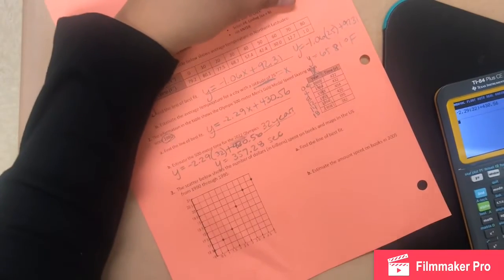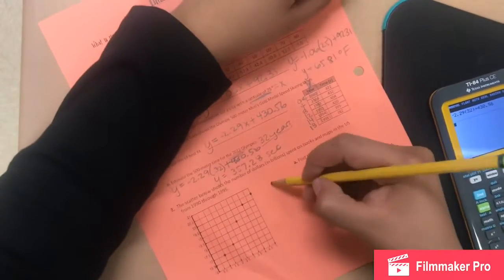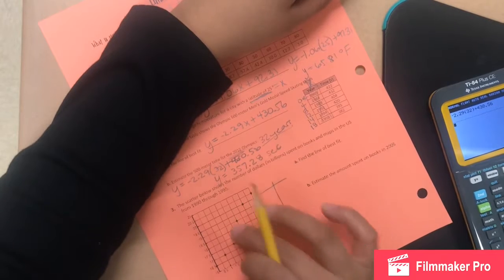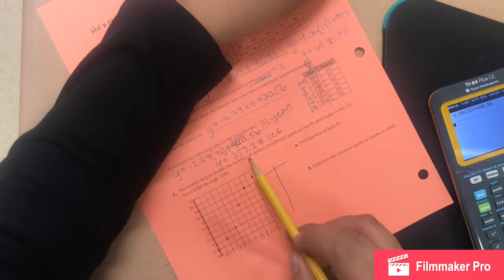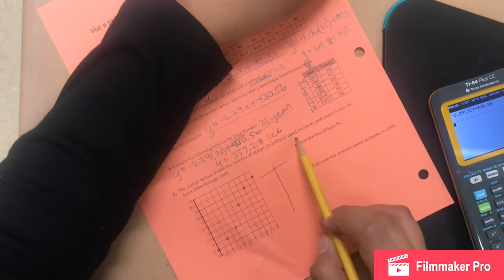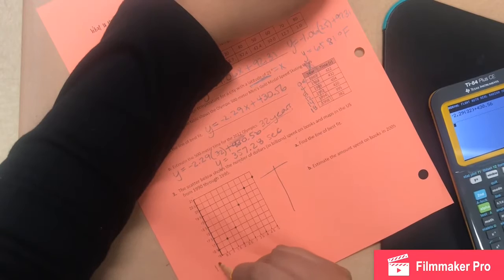Okay, so we've done tables, we talked about years. What happens if they give me a graph? When they give me a graph, the first thing you need to do is pull the points from the graph, okay? So this is talking about the number of dollars in billions spent on books and maps in the U.S. from 1990 to 1995.